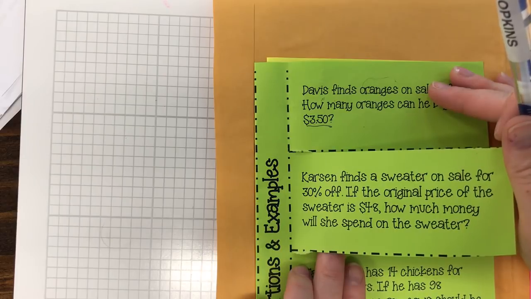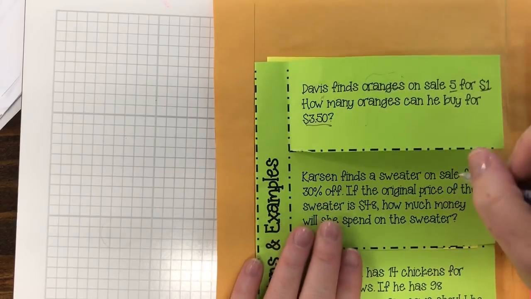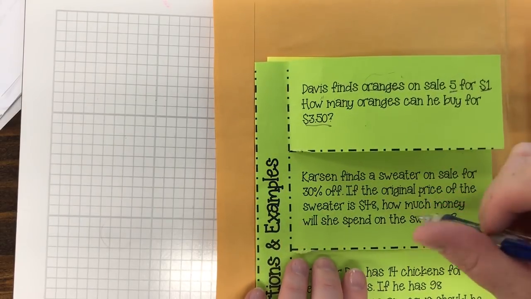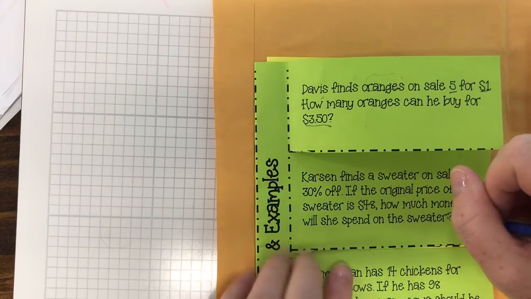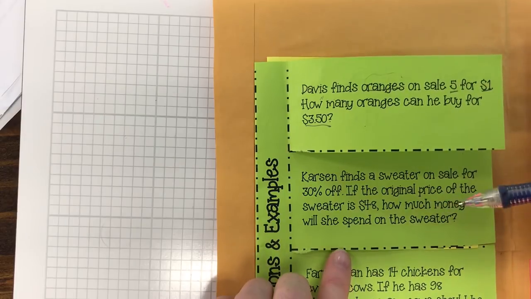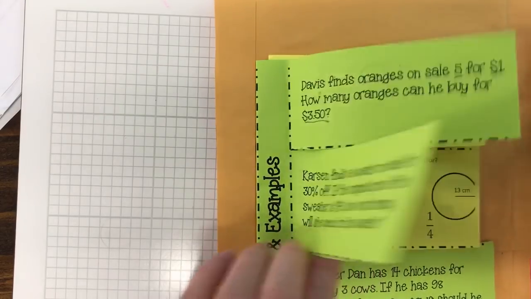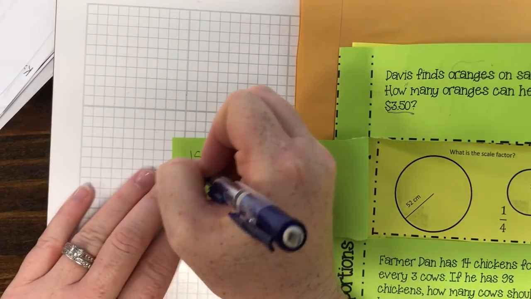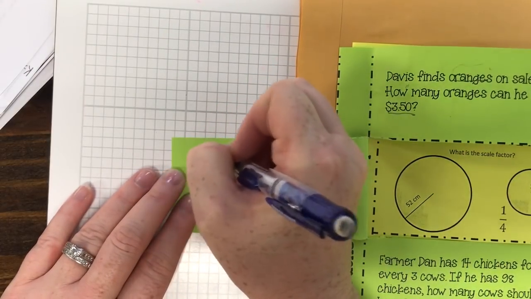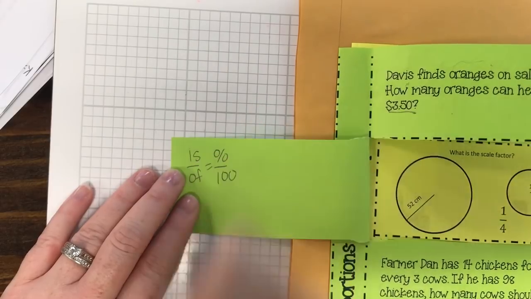Carson finds a sweater on sale for 30% off. If the original price of the sweater is $48, how much money will she spend on the sweater? Okay, so this is a percentage. What's our percentage? Our percent proportion is over a percent or over 100. So I'm going to flip over here and I'm going to write is over of, percent over 100. Okay.